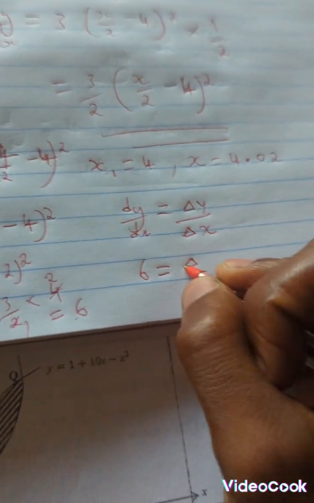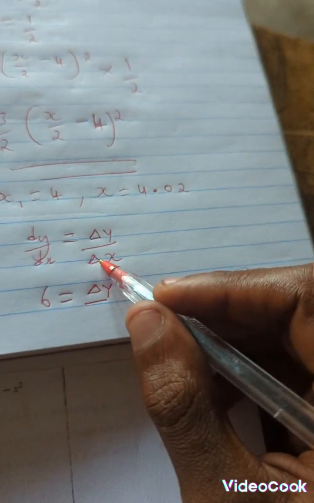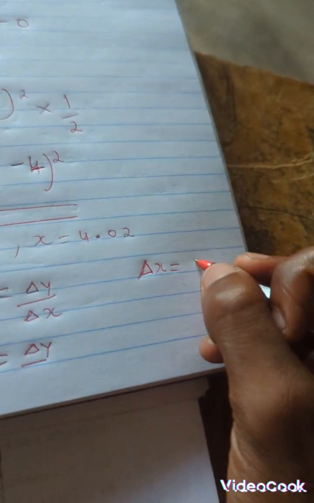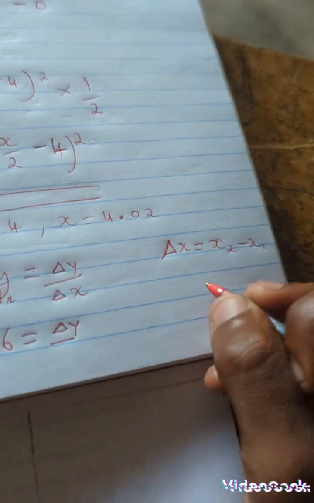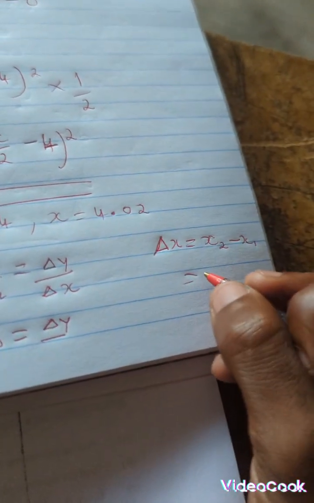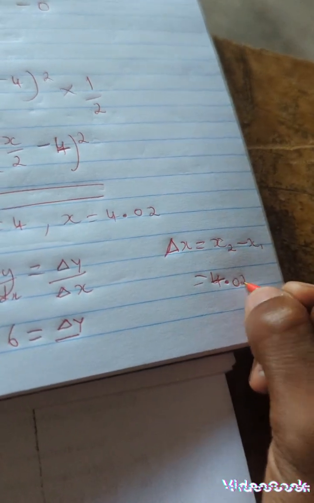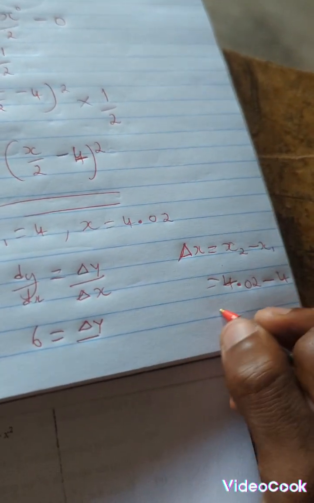Now the approximate change in y over, how do we find the approximate change in x? We're going to say the approximate change in x is equal to x2 minus x1. Our x2 is 4.02 minus 4.